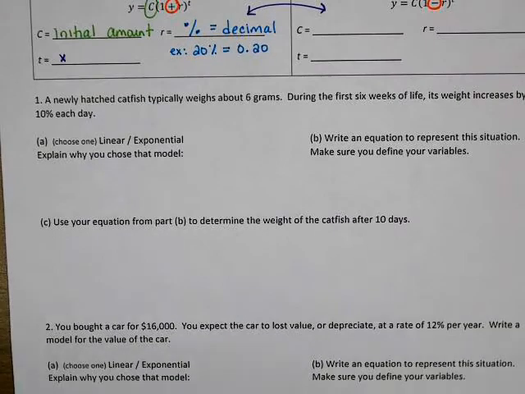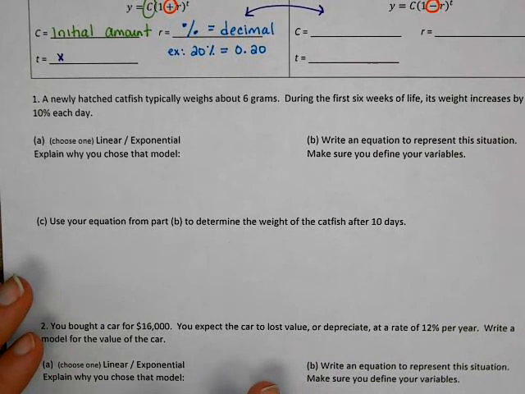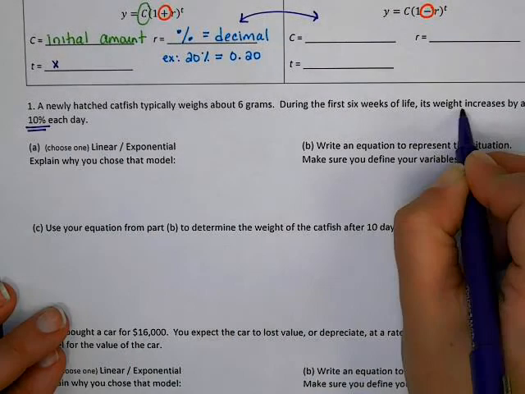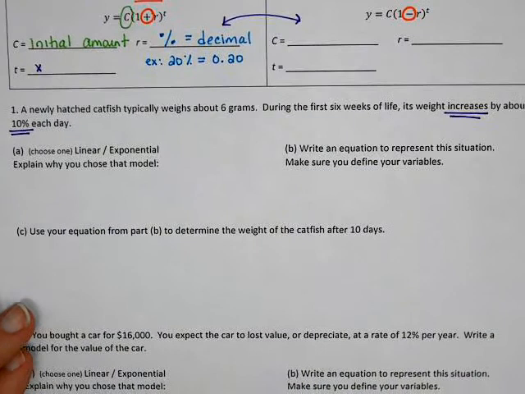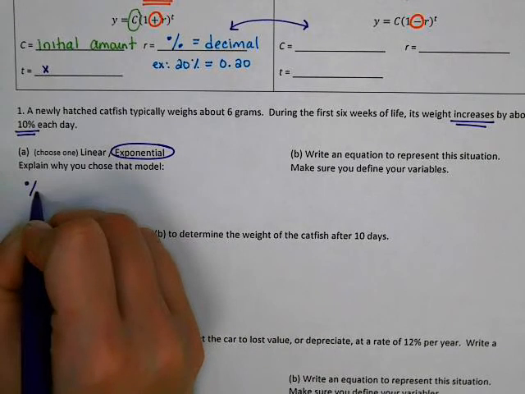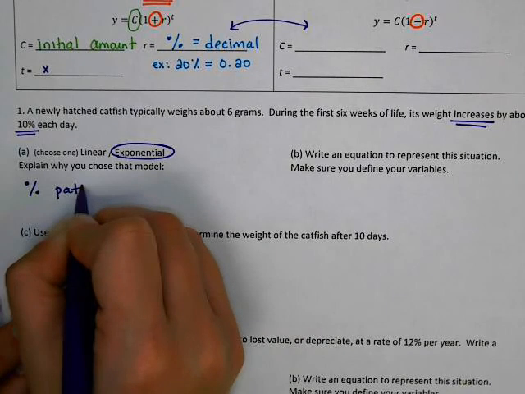So let's take a look at number 1. A newly hatched catfish typically weighs about 6 grams. During the first weeks of life, its weight increases by about 10% each day. As soon as I see this percent and that it's increasing by a certain percent, I can choose to have an exponential model because I have a percent pattern.